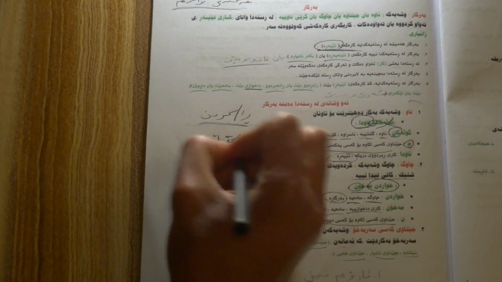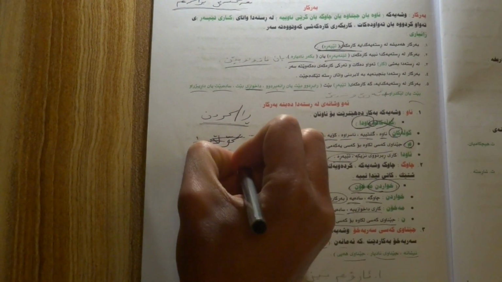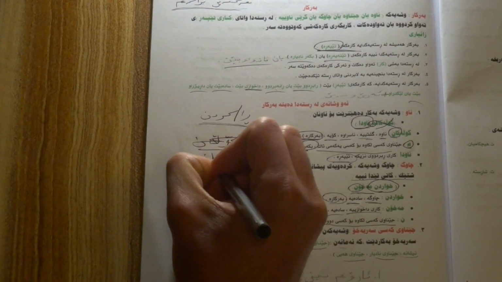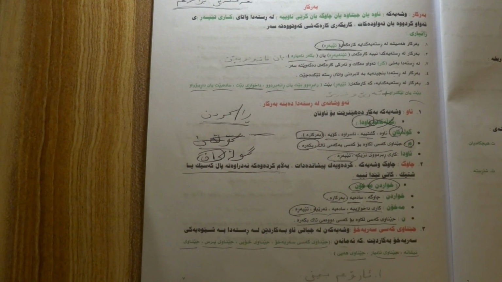Golan is nasrao, because we have talked about it, we just said flowers. But once we say Gulakan, it's like saying the flowers. That's how Kurdish adds specific names: Gulakan, Mamustakan, Dergakan, Panjarakan.